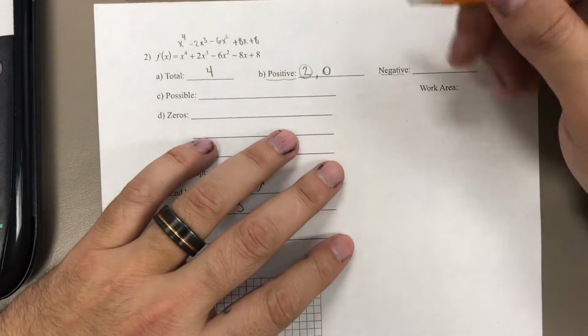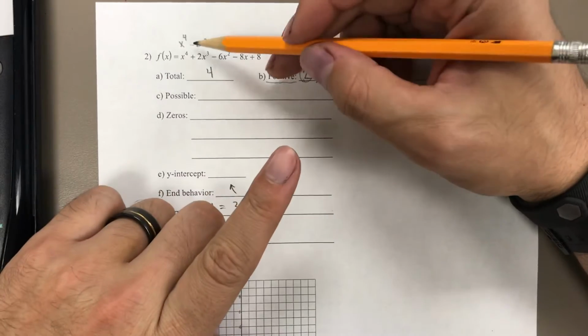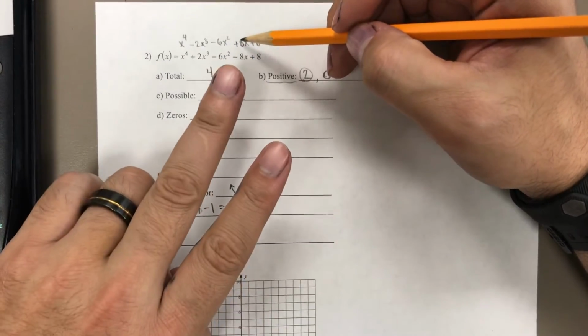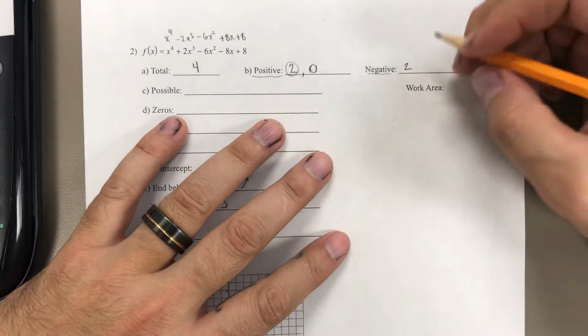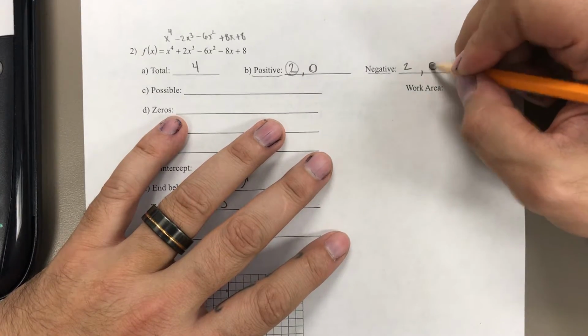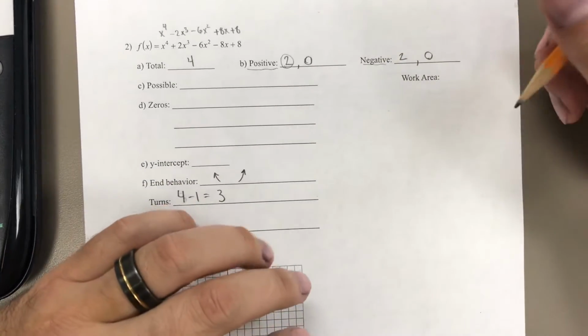Now just do the process again. Check how many times the signs change. From positive to negative, that's once. Negative to negative, that's not a change. Then from negative to positive, that's a change as well. And then positive to positive, it doesn't change. So that means we could have 2 negative real zeros, or if there are any imaginary negative zeros, then we'd have 0 negative real zeros, sorry.